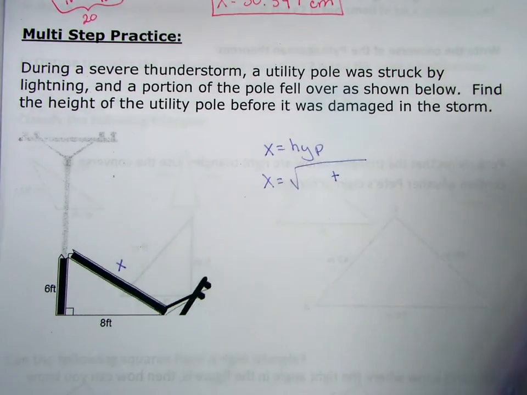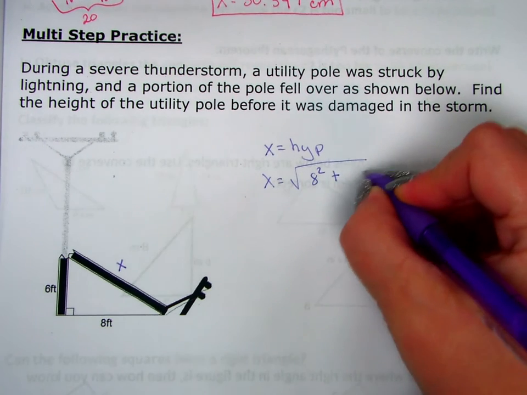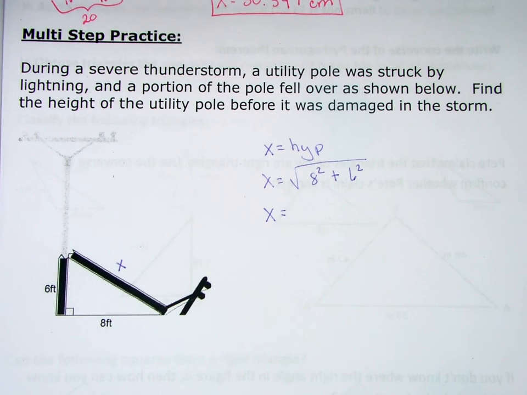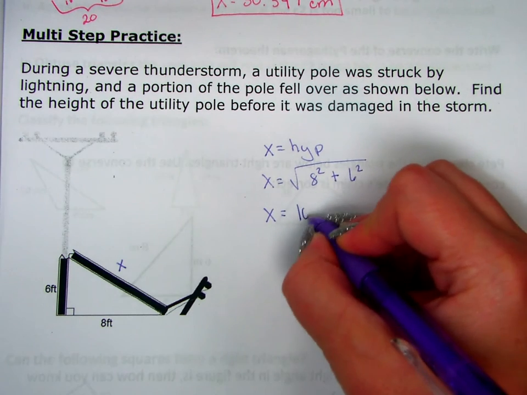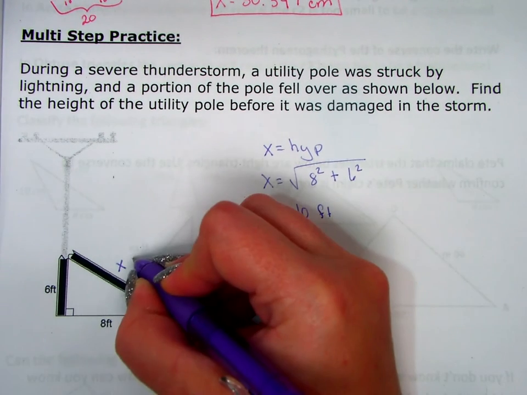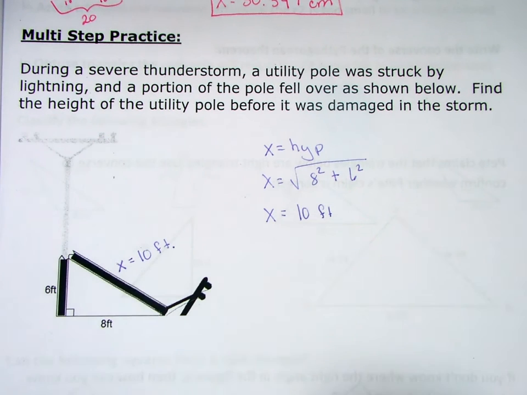So am I going to add or subtract? I'm going to add. What number goes in first? 8. And then 6. Don't forget to square them. How big is x? It's 10. And we know the units, feet, so this must also be feet.